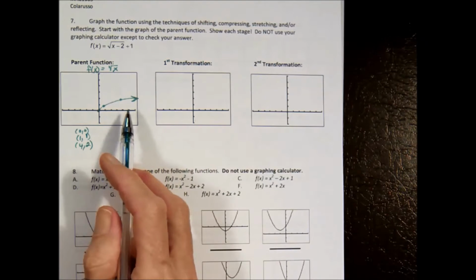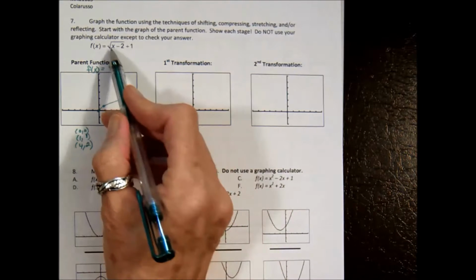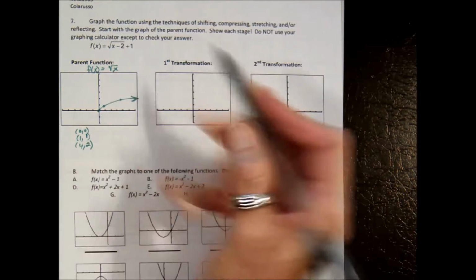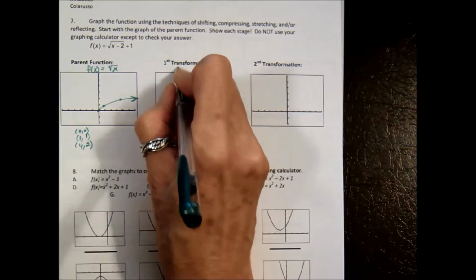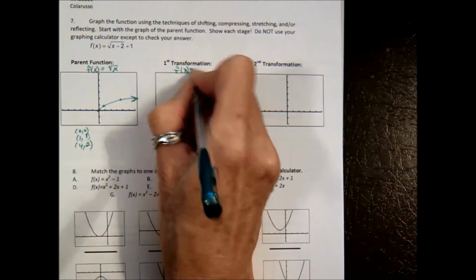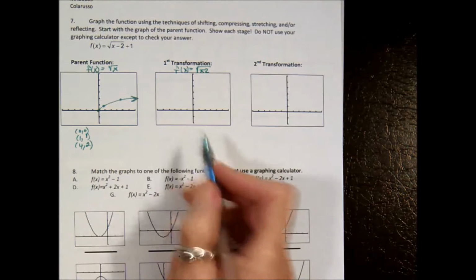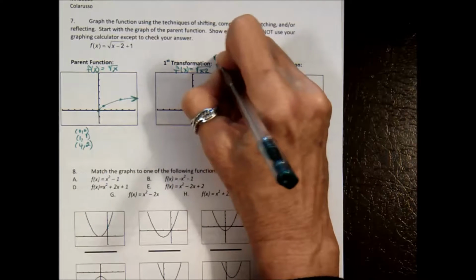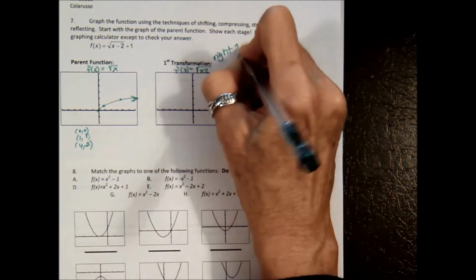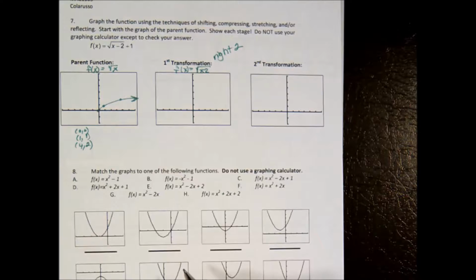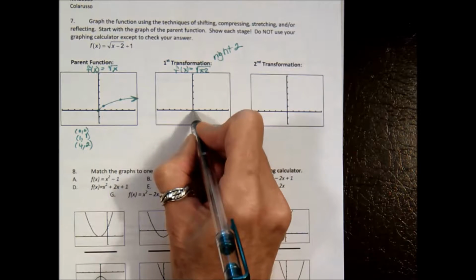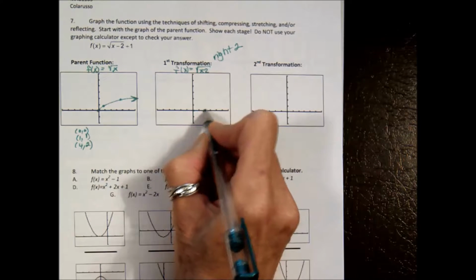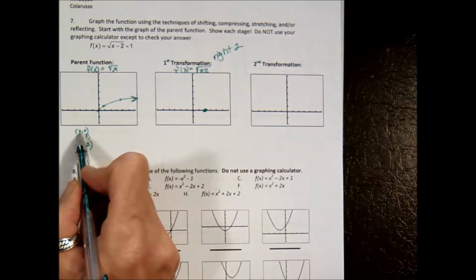Now we're going to do this inside part, and then we'll add the end. So my next one is going to be f of x equals square root of x minus 2, under the function, or inside the function. So what that means is my graph went right 2. So what was (0, 0) moves over to here. So I'm basically adding 2 to my x values.